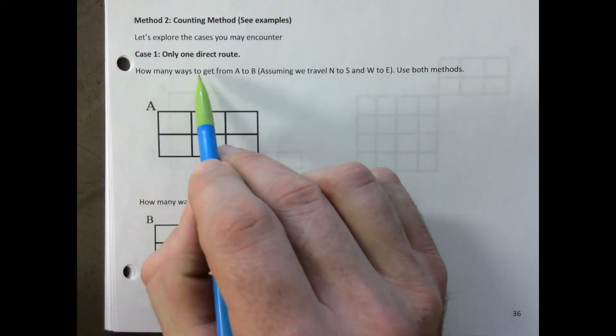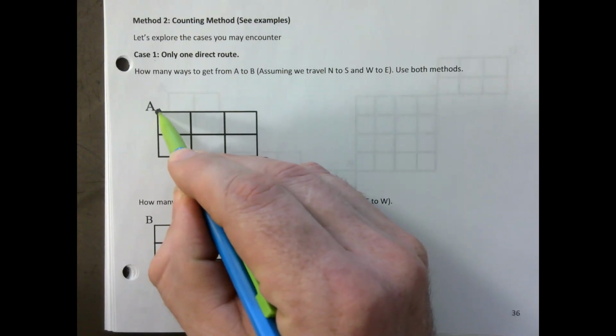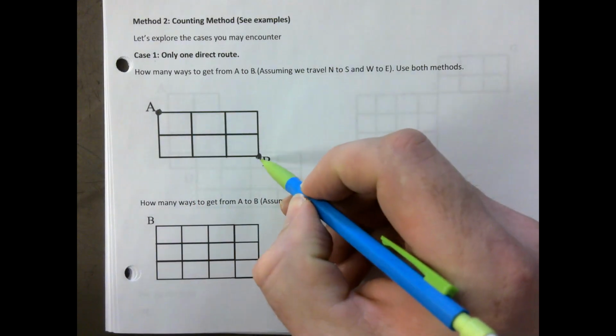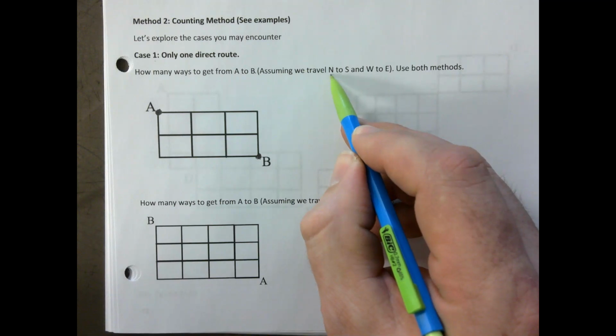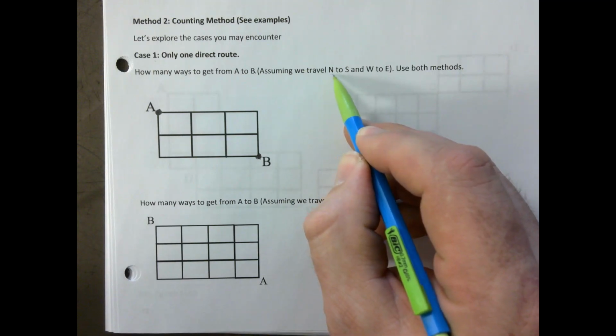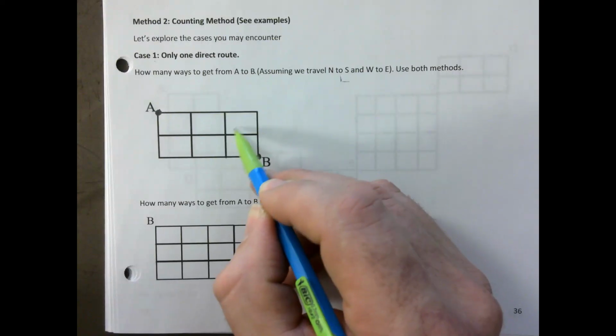You have to be very careful where they start, from A to B, because sometimes they go up this way. In this case, we're going from A to B. Assume that we can only travel north to south and west to east. So we can only go this way and this way. There's no diagonal cutting across the block.